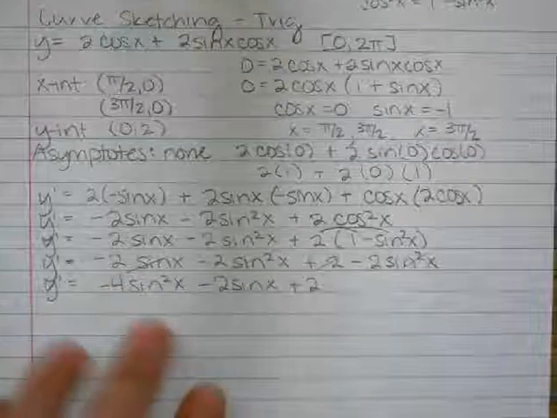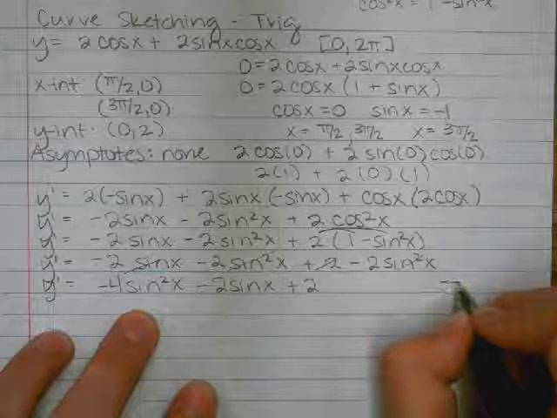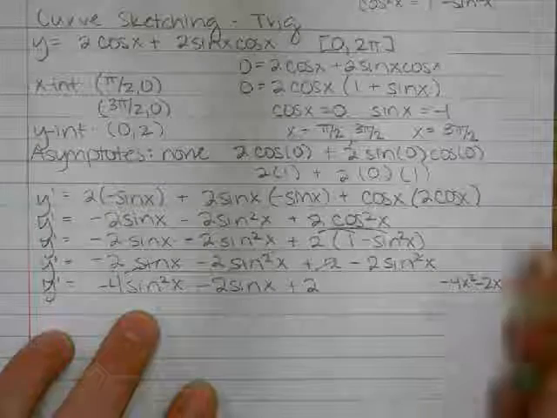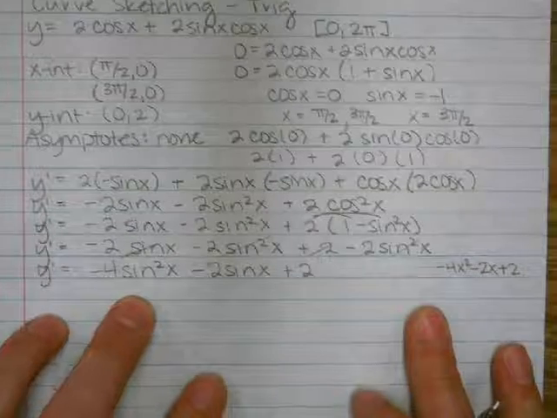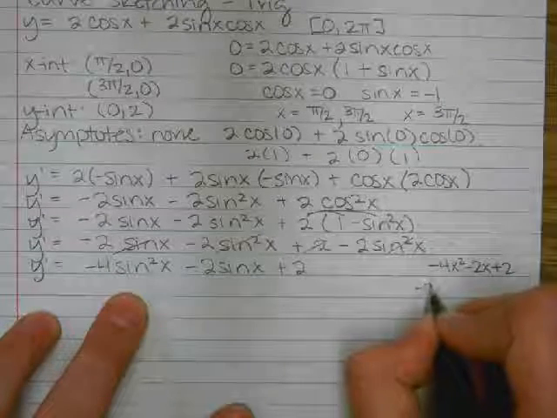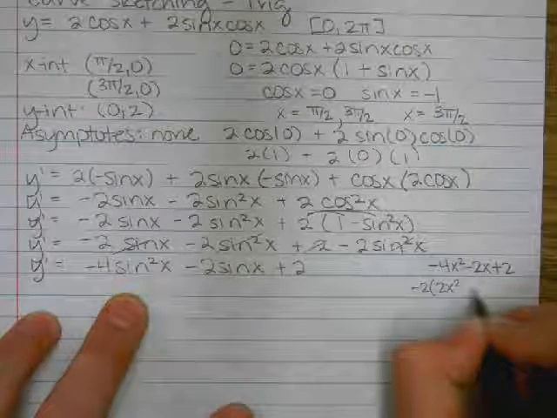So at this point, this is kind of like a quadratic. It's as though we are factoring -4x squared minus 2x plus 2. That's basically what we have here. So if this is the quadratic that we were factoring, we would definitely take out a GCF of -2 to start with.